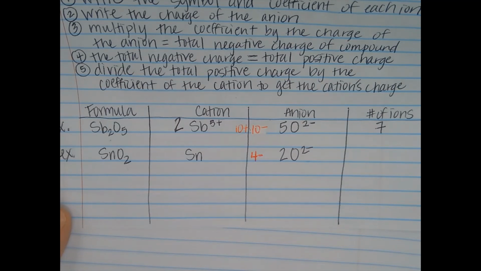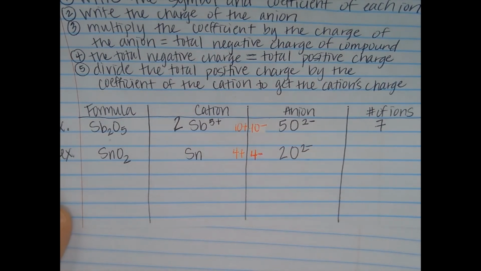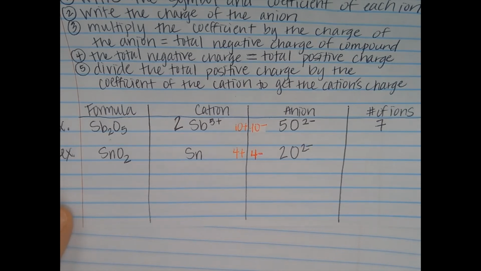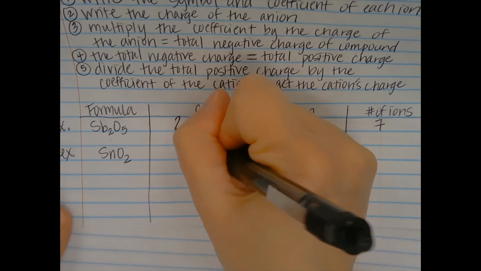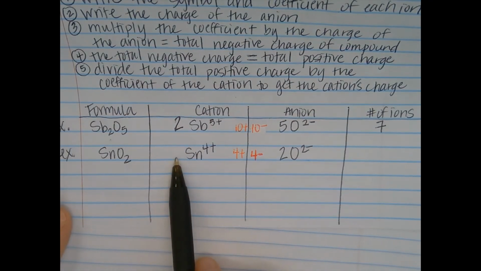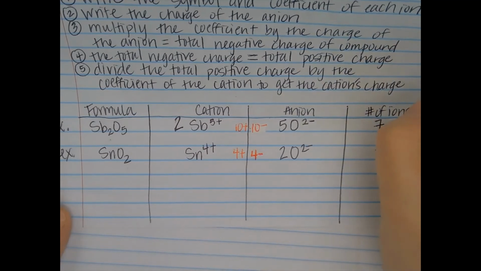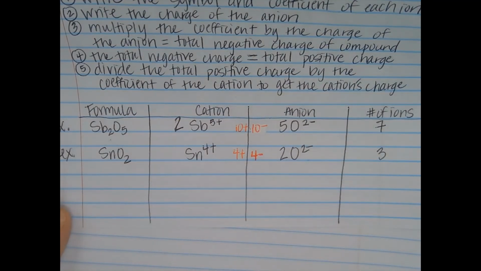So then what has to be the total positive? 4+, because these 2 have to be equal. Your total positive has to equal your total negative because it's a neutral ionic compound. Well, if I'm looking at tin, there's only one tin ion here. So because there's only one tin ion, it must be a 4+ charge because there's only one of them. It can't share that charge with anything. So one ion of tin, 2 ions of oxide, 1 plus 2 is 3. There are 3 total ions here.